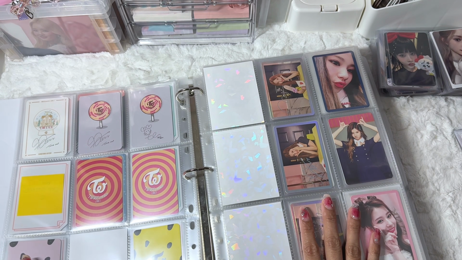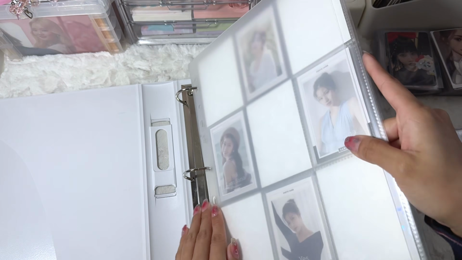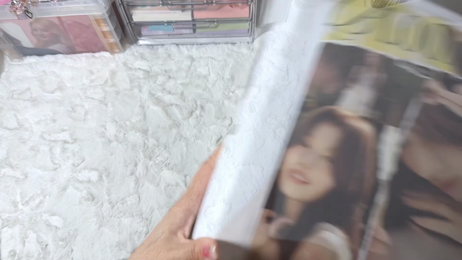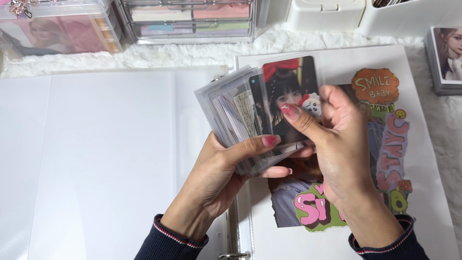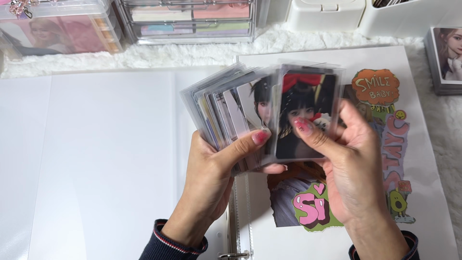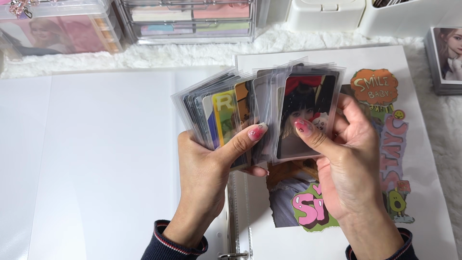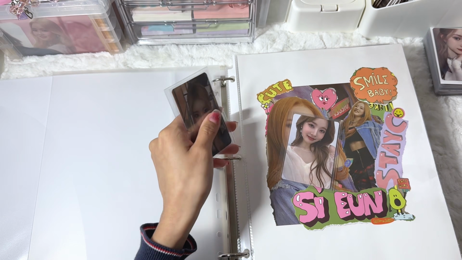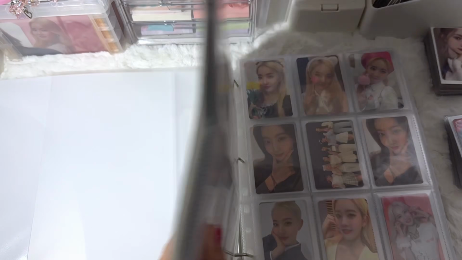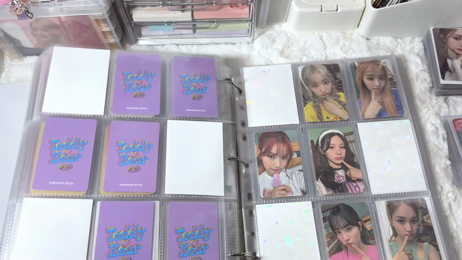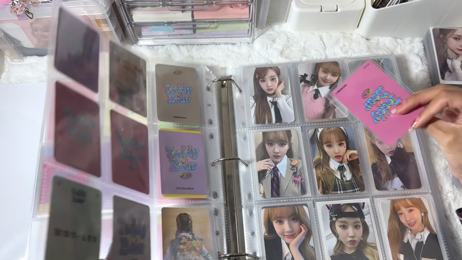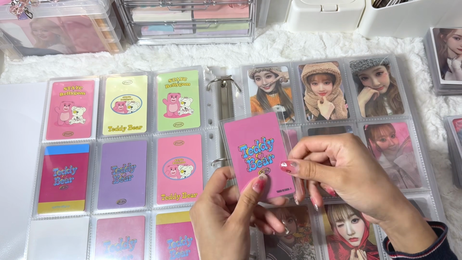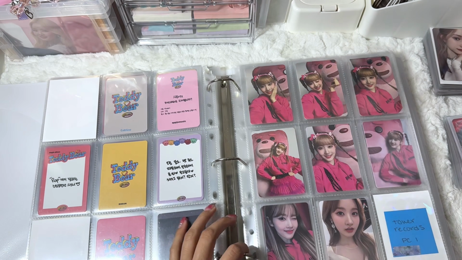So now I'm going to move on to my STAYC binder for Sieun. Okay, so we're going to move on to the first binder. I think I only have like 1 or 2 photo cards to add here, because if I'm correct, the rest of these are all merch photo cards or Japanese album photo cards. So yeah, I think this is the one that I have to add in this binder. So this one is actually for Teddy Bear era. And it is the Tower Records photo card. So this is a standard one. I do still need the Polaroid.